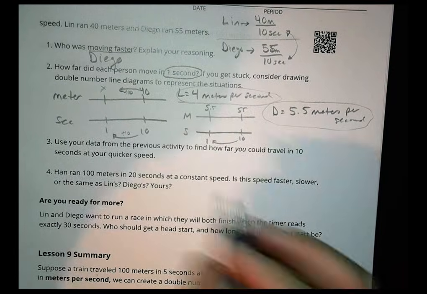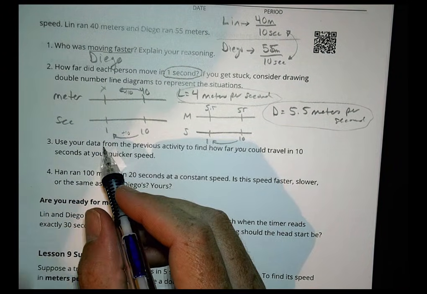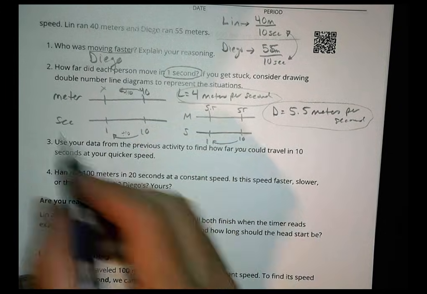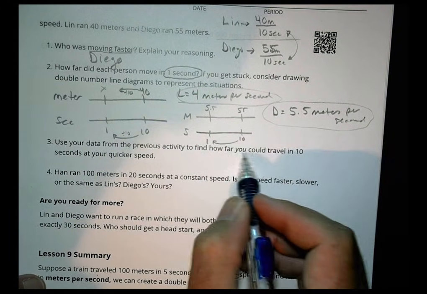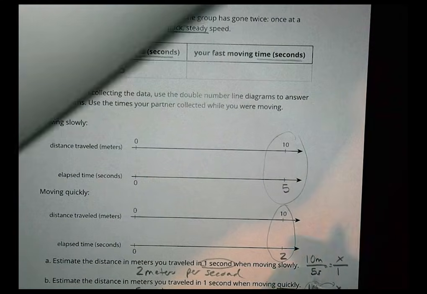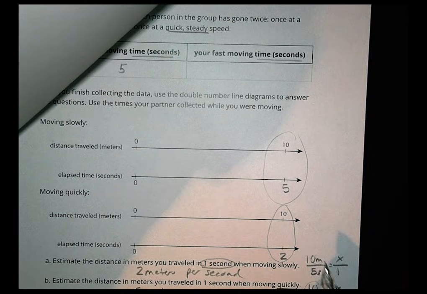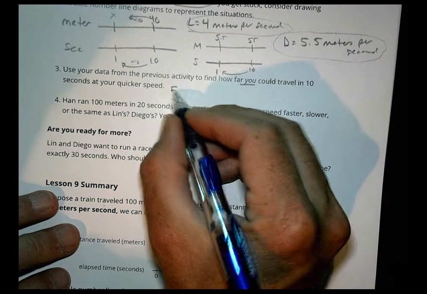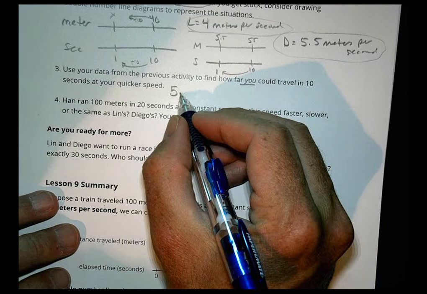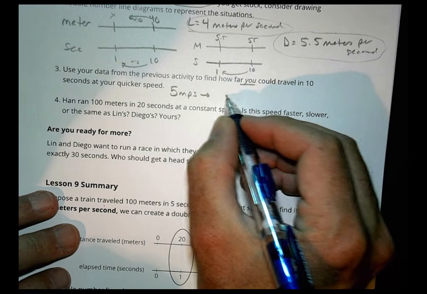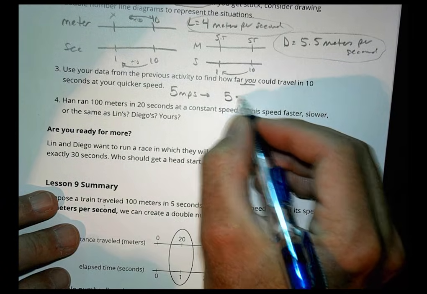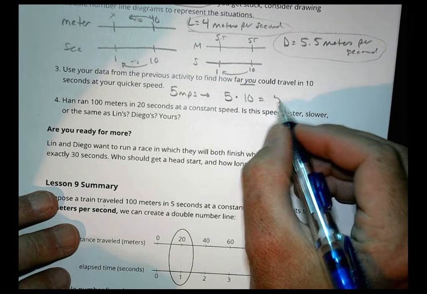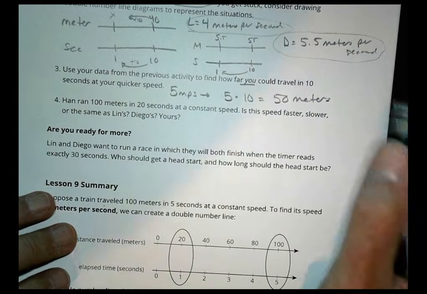Okay, use your data from the previous activity to find how far you could travel in 10 seconds at your quicker speed. So if I went back to what I had before, I said my quicker speed was 5 meters per second is what I wrote down before. So my quicker speed was 5 meters per second. So if I went 5 meters per second for 10 seconds, how far would I go? I would go 50 meters if I kept that same constant rate.